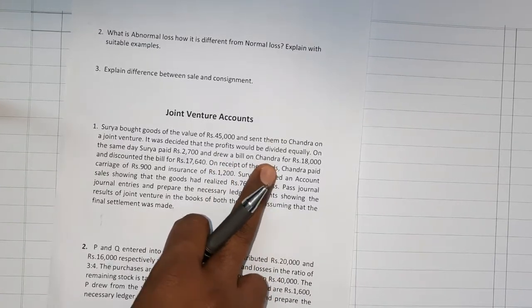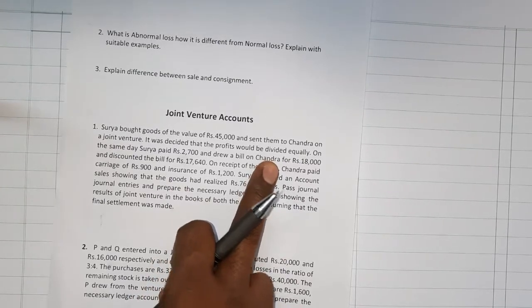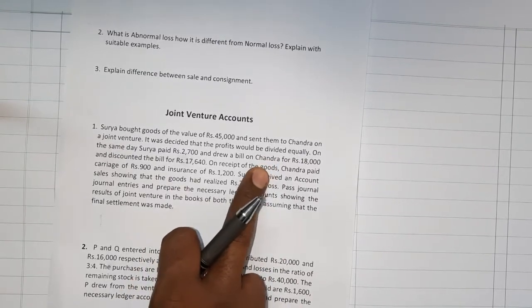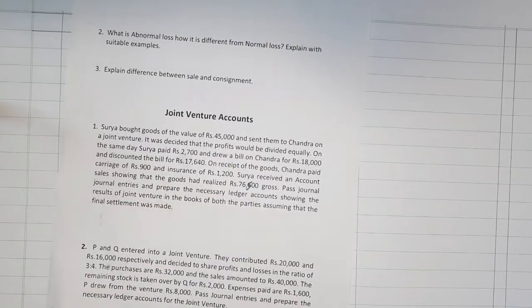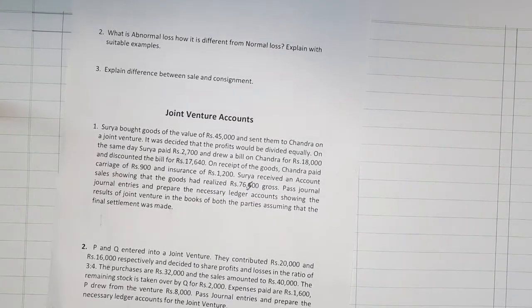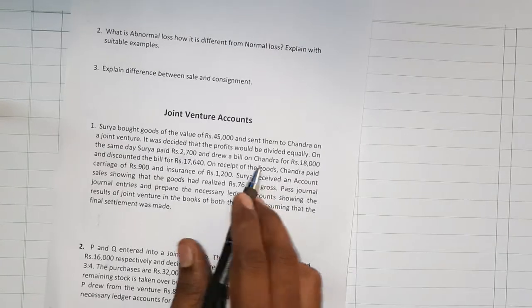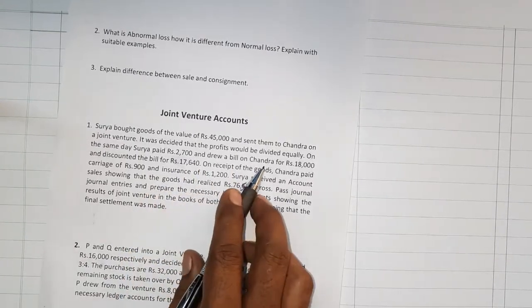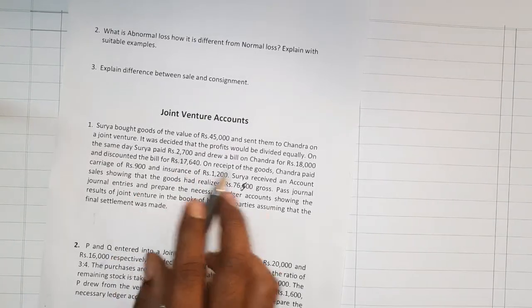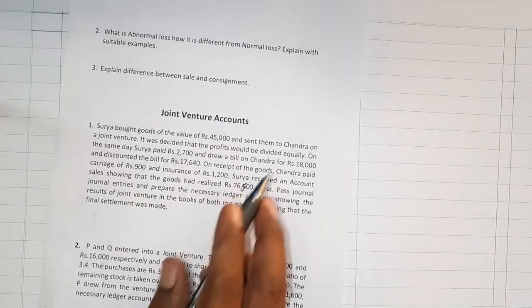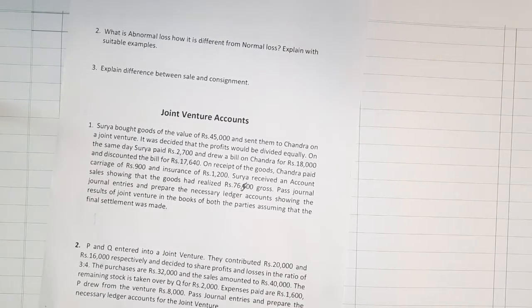The bill is drawn for joint venture purpose only, for the joint venture business. For purchase of some goods they require finance, they require money to fulfill that requirement. Simply, Surya drew a bill on Chandra, and Chandra also accepted. Finally, the bill is drawn for the purpose of joint venture.